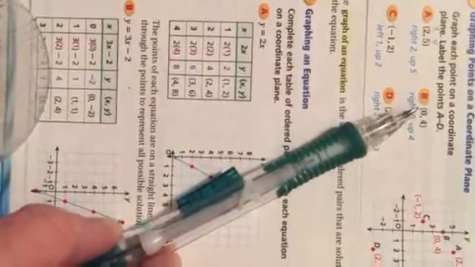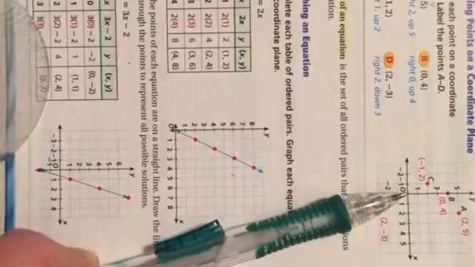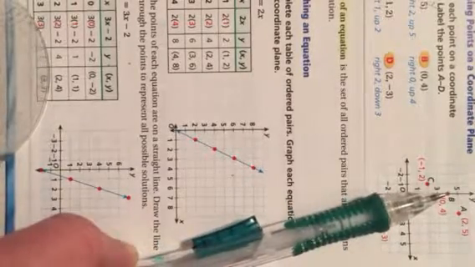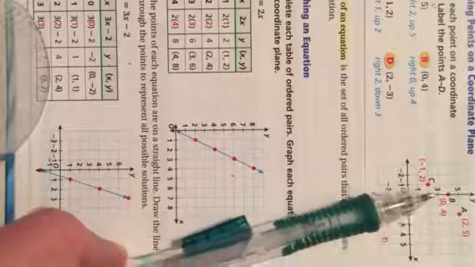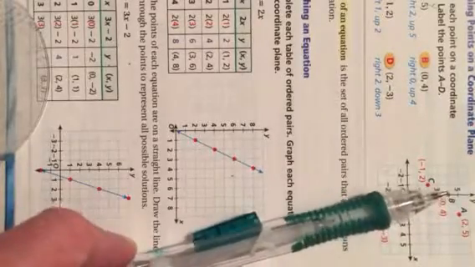For B, we need to go 0, 4. X is 0, y is 4. So we're not going to leave 0 on the x-axis. We're going to stay at 0, but we're going to move +4. So there's B. Now notice they didn't number every single line on this graph, but you can tell that if this is 1 and that's 3, then in between has to be 2. And if this is 3 and that's 5, in between has to be 4.